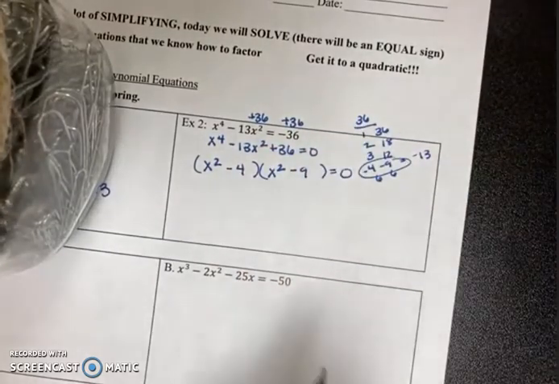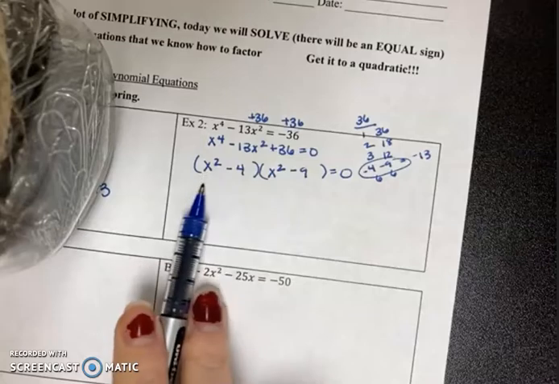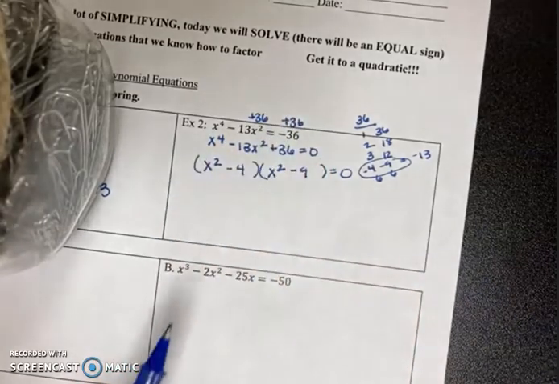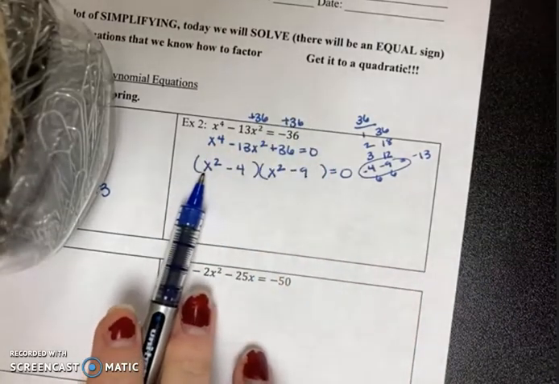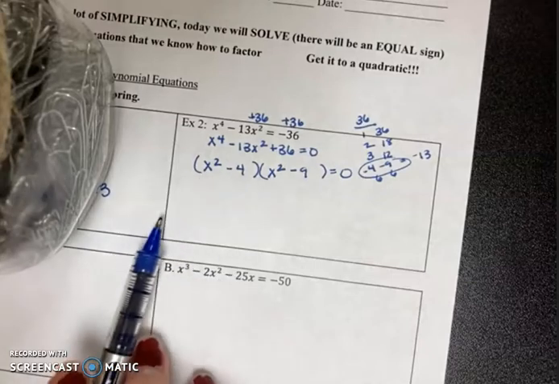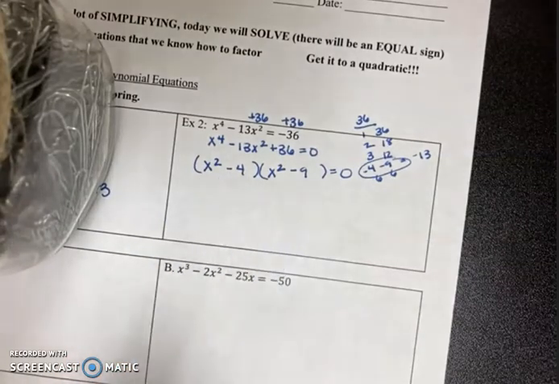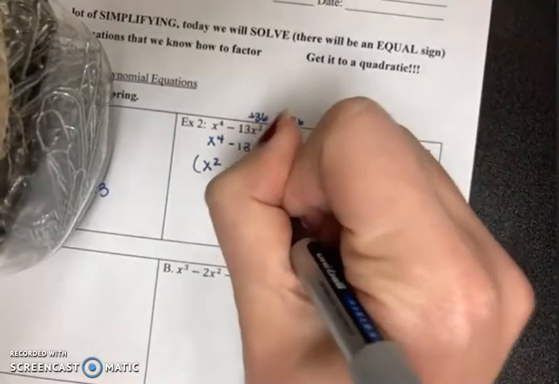We now have 2 quadratics, which is perfectly fine because we know how to solve quadratic functions. Now when I'm looking at these, I notice that both of them are difference of two squares.